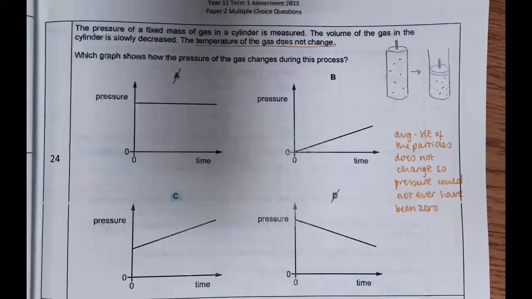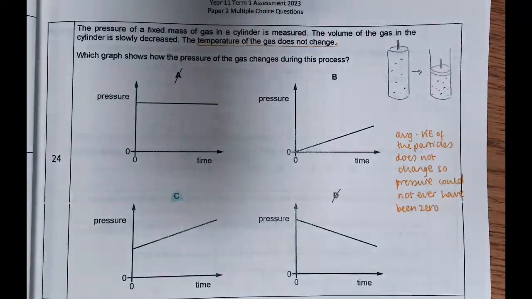So in 24, there we go. The pressure of a fixed mass of gas in a cylinder is measured. The volume of the gas in the cylinder is slowly decreased. The temperature of the gas does not change. Which graph shows how the pressure of the gas changes during this process? Okay, so I just sketched it out for you.